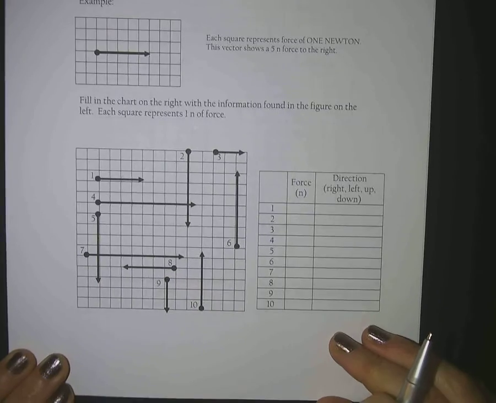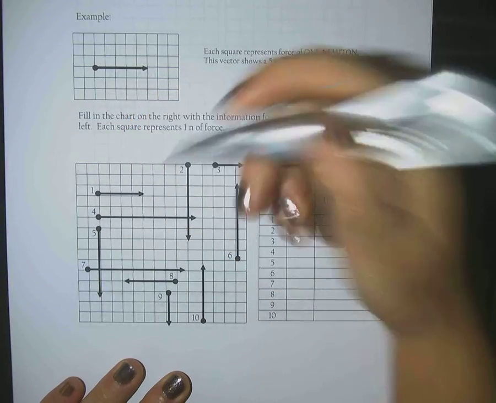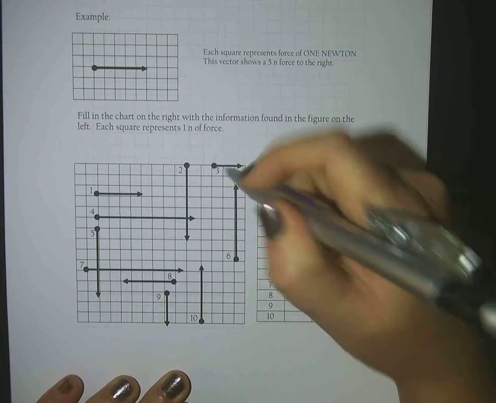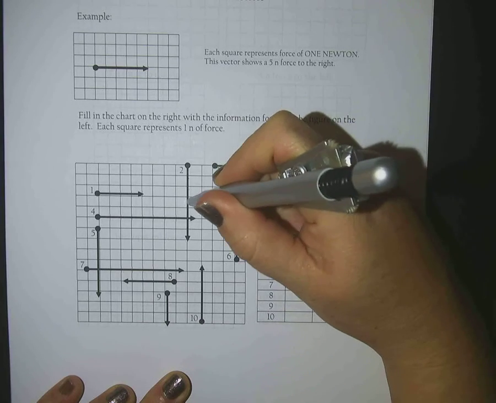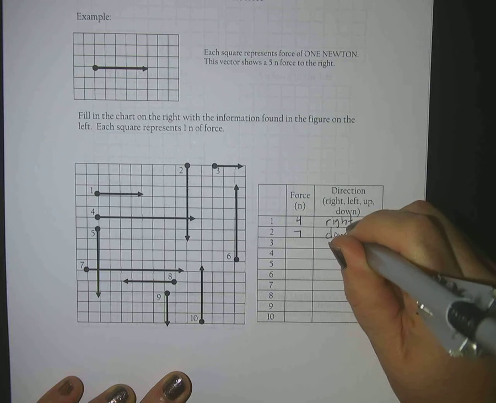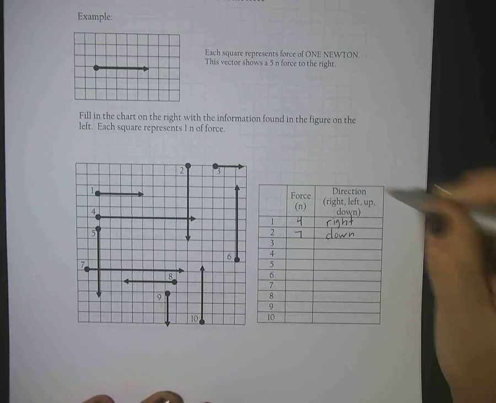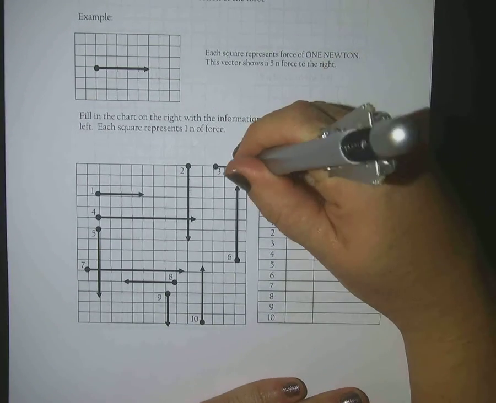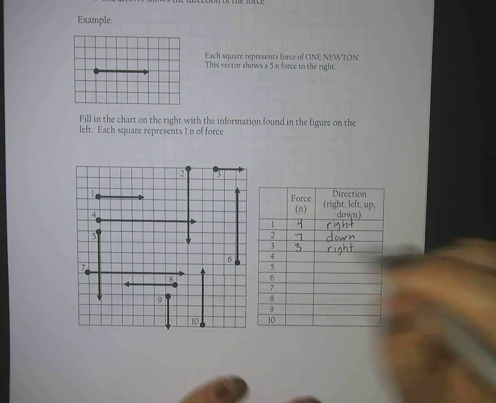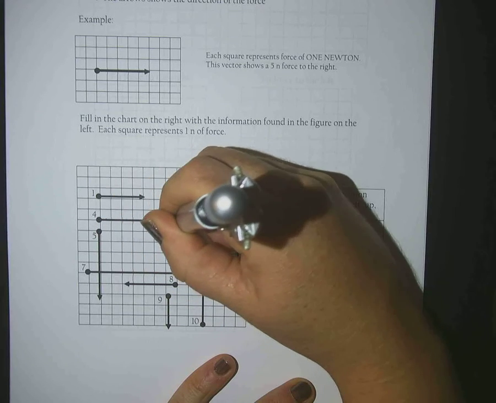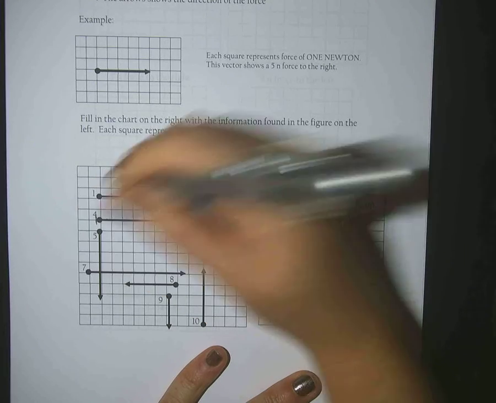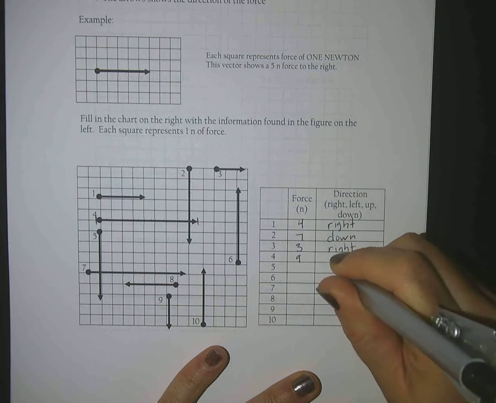So number 1 would be 1, 2, 3, 4 newtons. Which direction? To the right. Number 2. 1, 2, 3, 4, 5, 6, 7 newtons to which way? Down. Number 3. 1, 2, 3 newtons. Which way? Number 4. 1, 2, 3, 4, 5, 6, 7, 8. You might have said 9. This is going halfway, plus this dot is in this one, so you could say 9, and it's right.